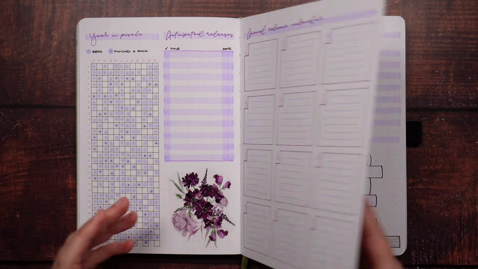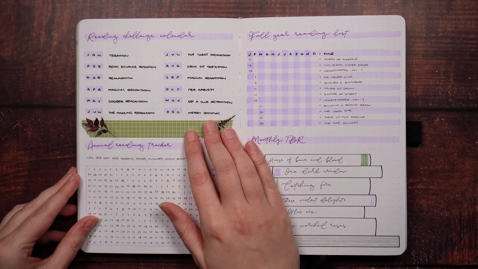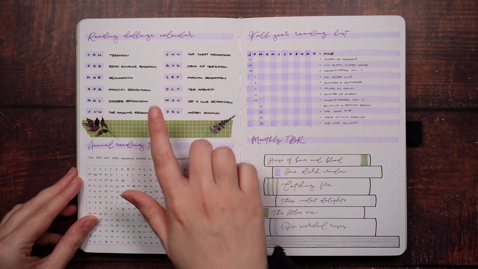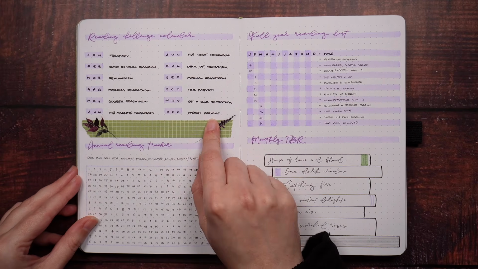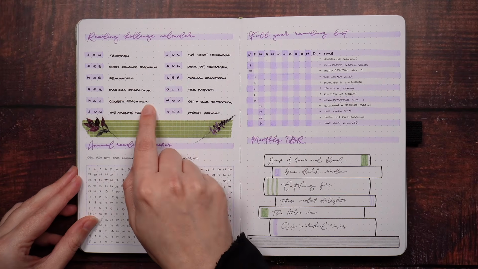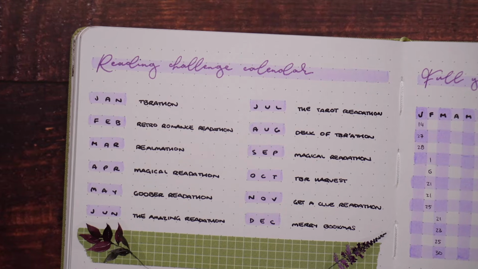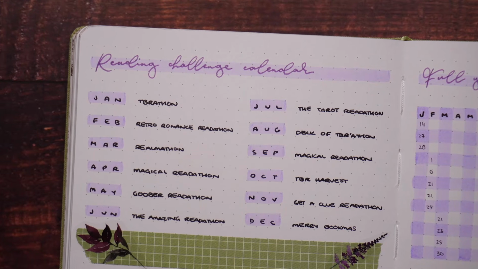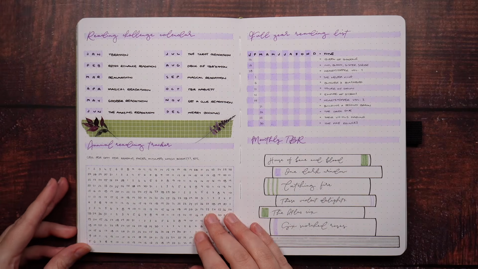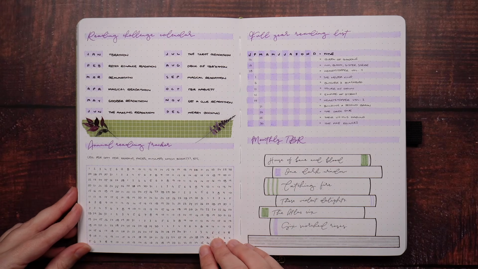So our next idea is a reading challenge calendar. This one I've set up so it only lists out one reading challenge per month. The one run by my book club is the Google Readathon, which happens in May. But there are plenty of readathons that happen in any given month, and some that go across the whole year. That could also be an annual layout you set up, dedicated to those yearly reading challenges.